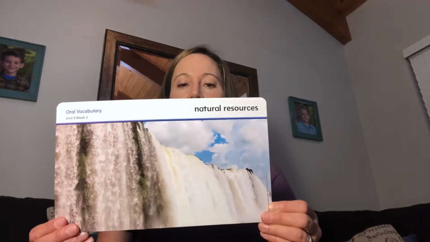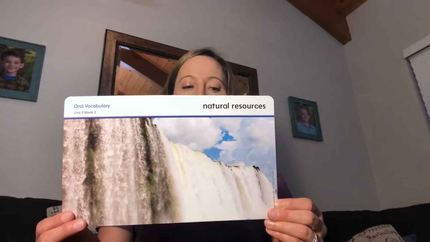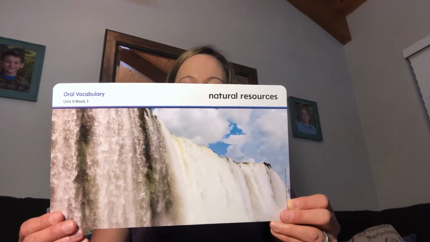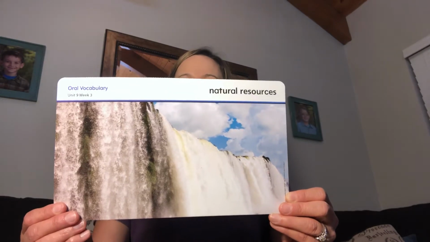First one is natural resources. Natural resources are things in nature that we can use, okay? An example is water is a natural resource, okay? Let's look at the picture of water. One of our natural resources. People use water to drink and give to plants so that they can grow. We cannot live without water, which is a natural resource.